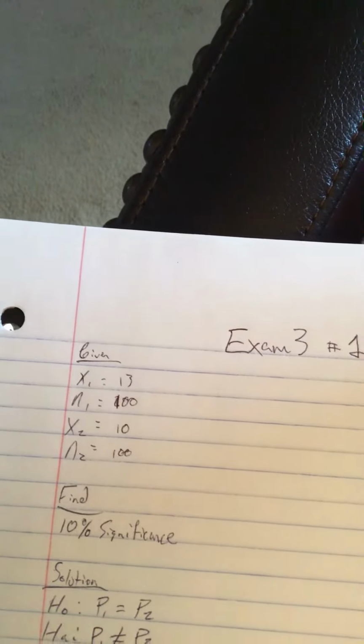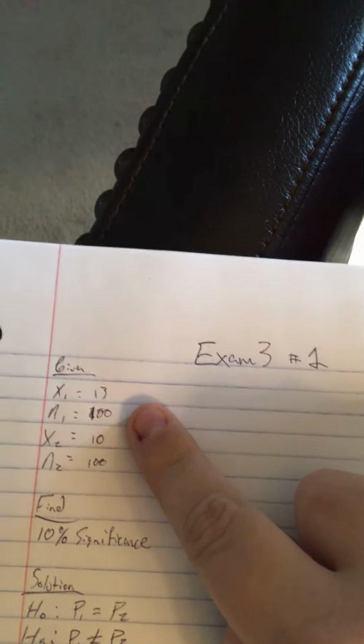So starting out, our given is x1 is 13 out of 100 motors, and that comes from supplier A. And our x2 is going to be 10, and still 100 motors from supplier B. So we're going to be trying to find the 10% significance test.